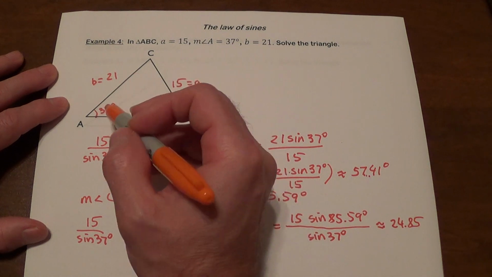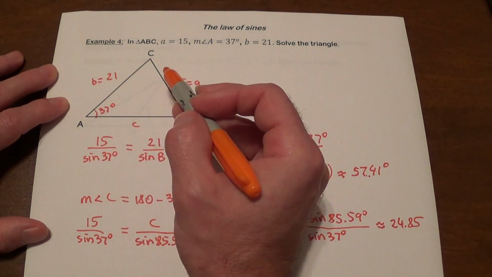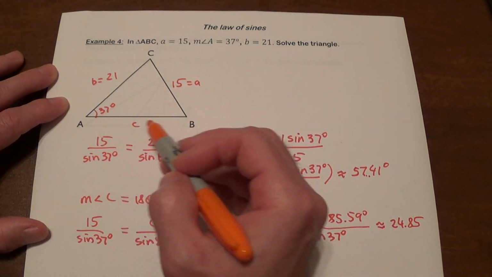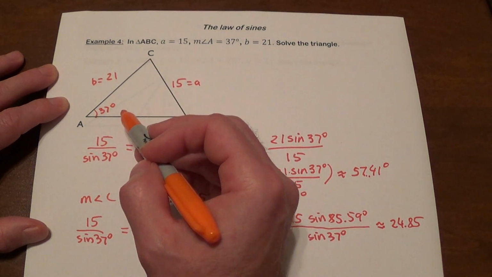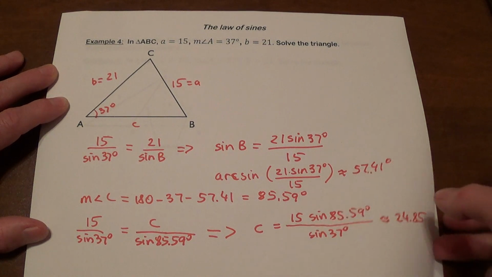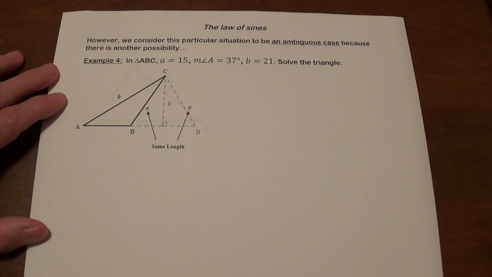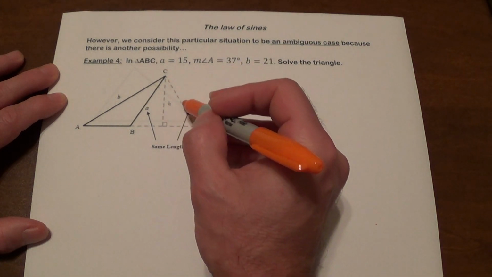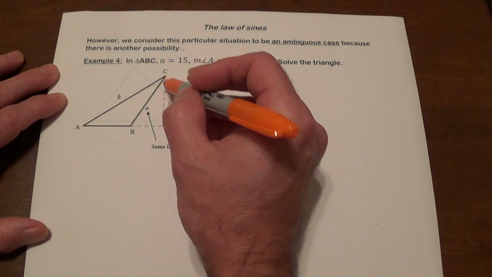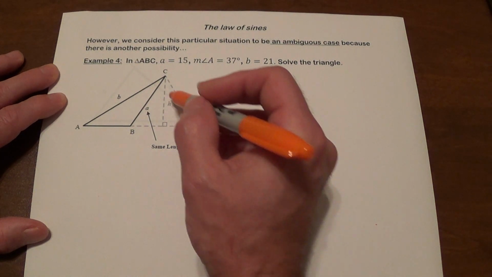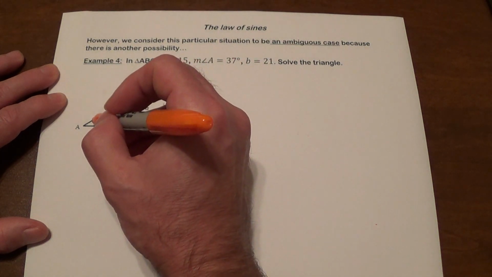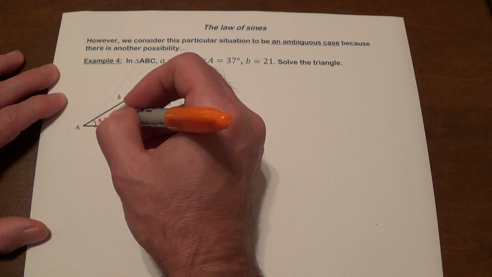If you look at this triangle, this is fixed, this is fixed. This side's not fixed, this side is also fixed, but this side can also go like that. Let me show you what I mean. This is what we call the ambiguous case, because this is how we decided that our side A was going. But there's also another possibility, it can go like this, because this can still be 37 degrees.